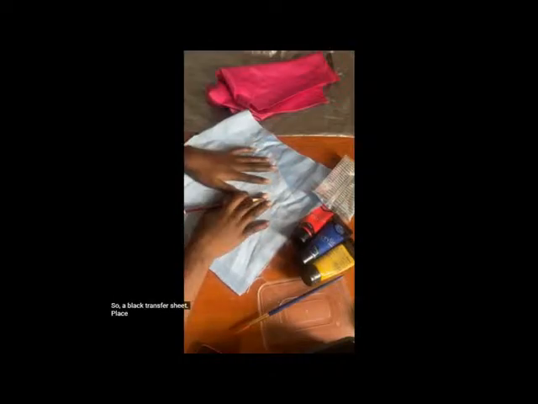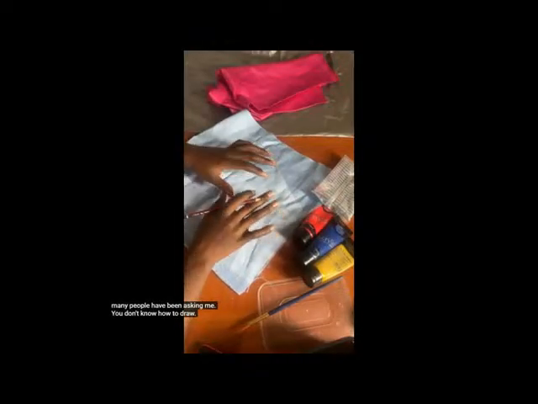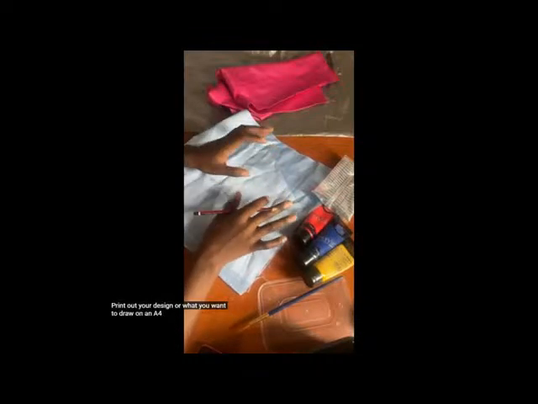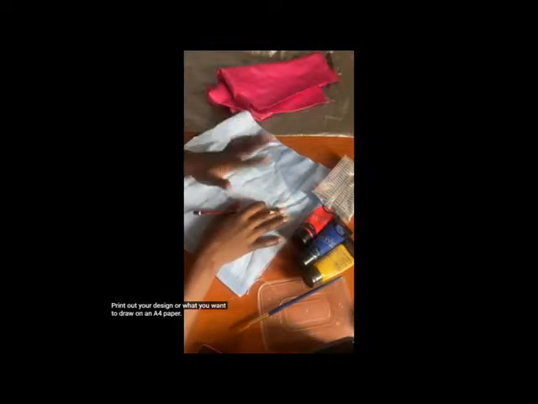Use a black transfer sheet. Place the transfer sheet in between the A4 paper and your fabric, and then trace it. I have not mentioned this in any of my classes, and it's a question that many people have been asking me. You don't know how to draw? There's a way out for fashion designers. Print out your design or what you want to draw on an A4 paper, then place the transfer sheet and then the A4 paper, so you can then trace it.